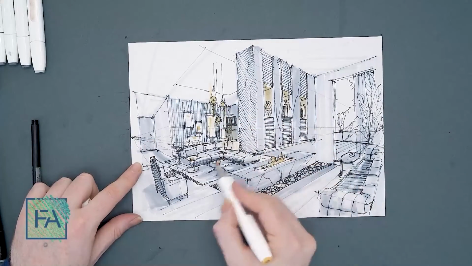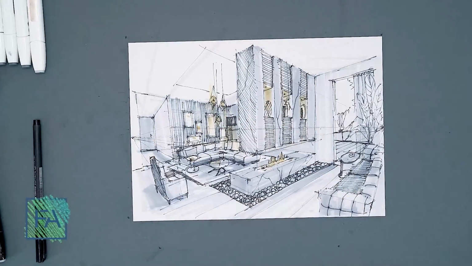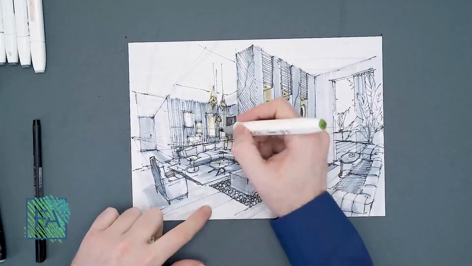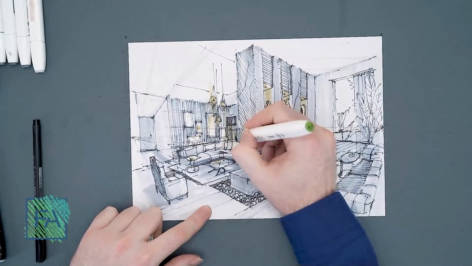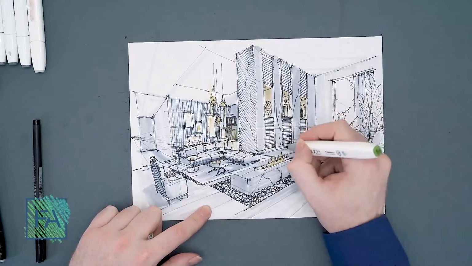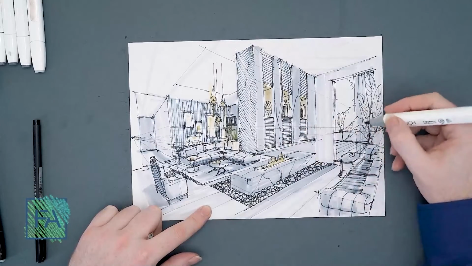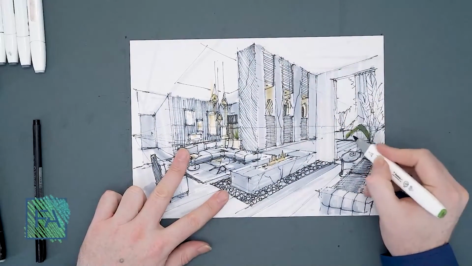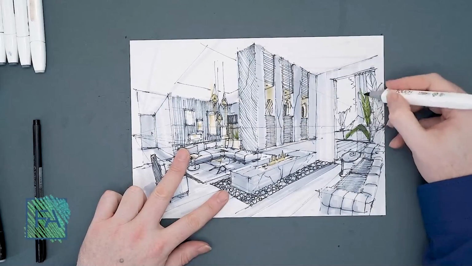We can have a couple of stains of color on our painting as well. And make sure to add green colors as well. We can even add some green colors into areas that we don't have plants.